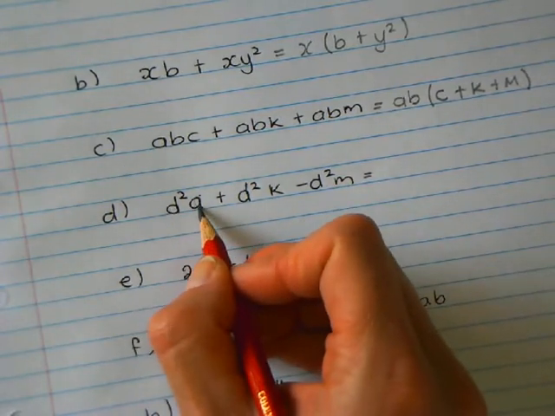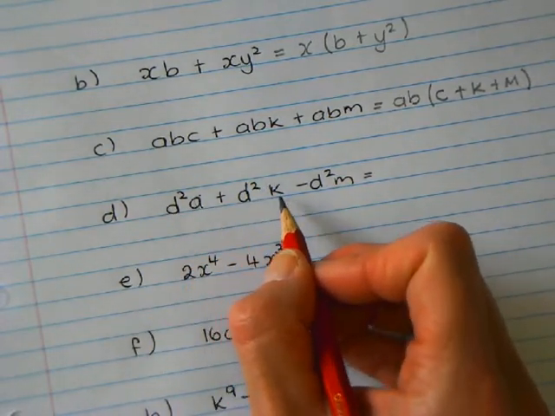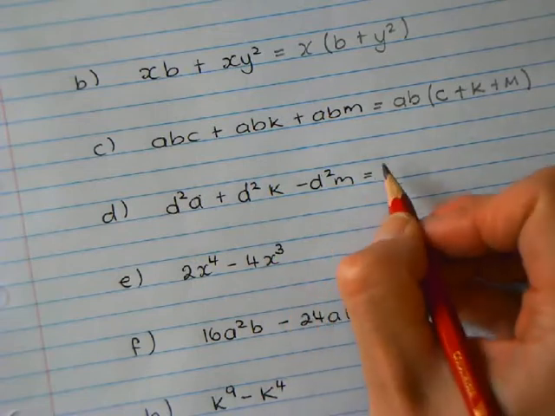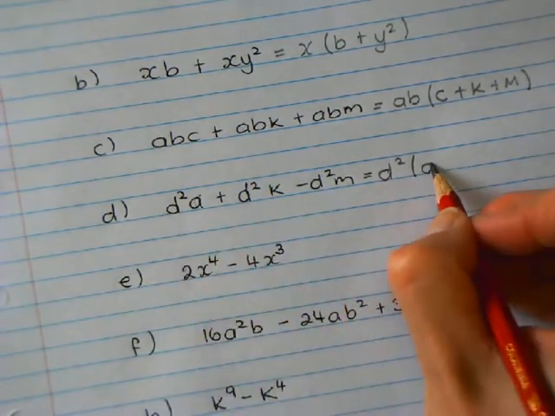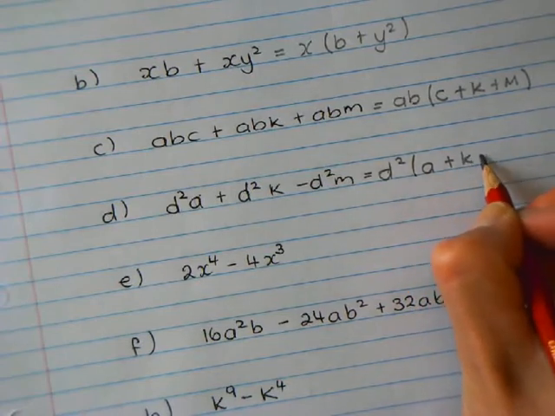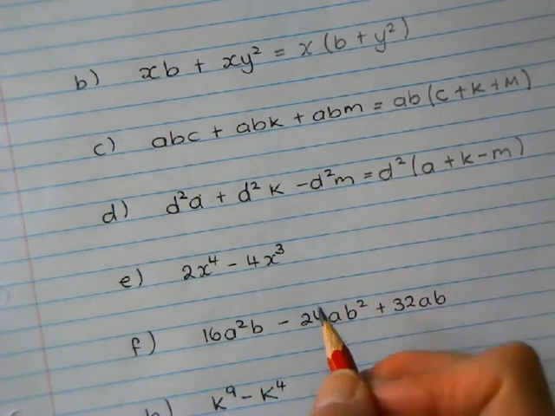This one here, looking at it very hard, I've got d squared a, d squared k, and minus d squared n. d squared is on all of the terms. So a plus k minus n.